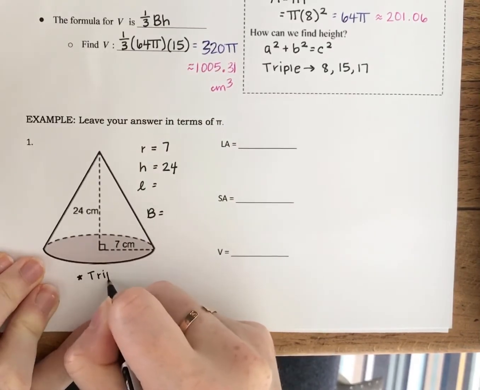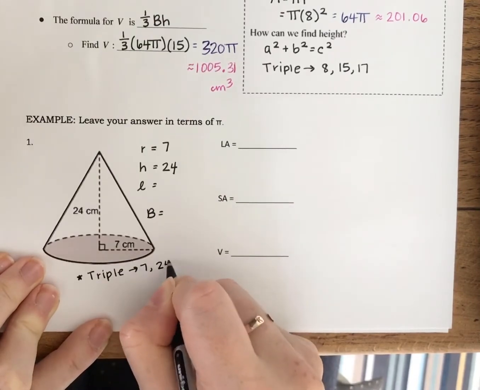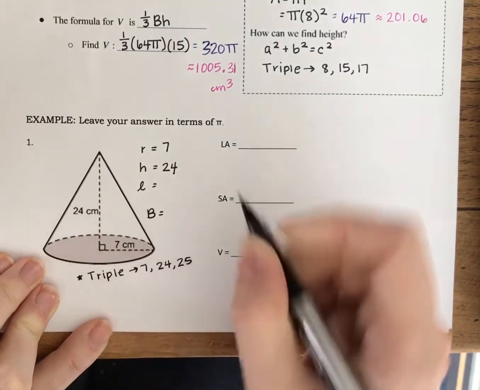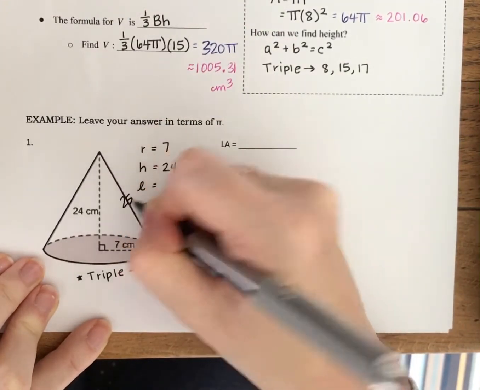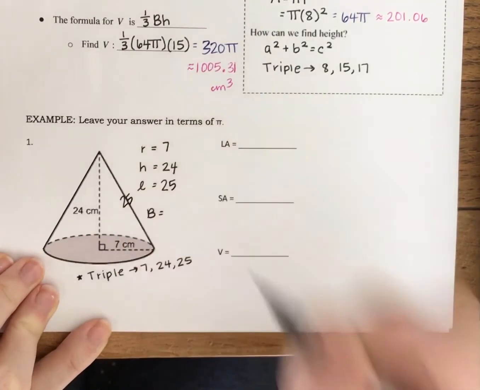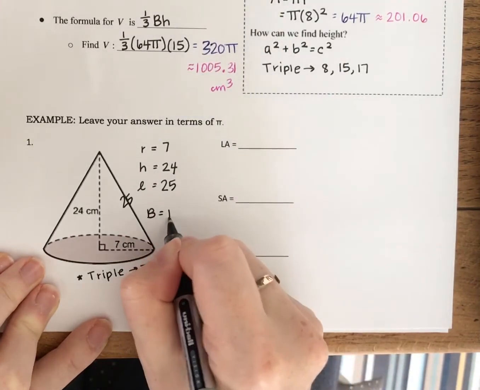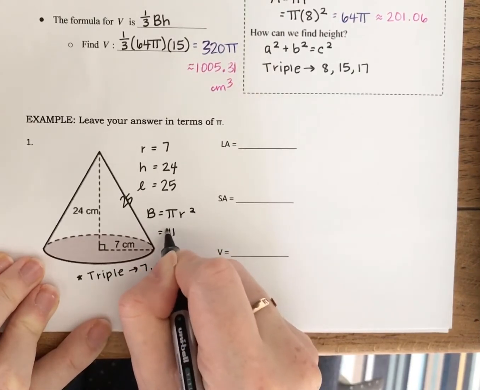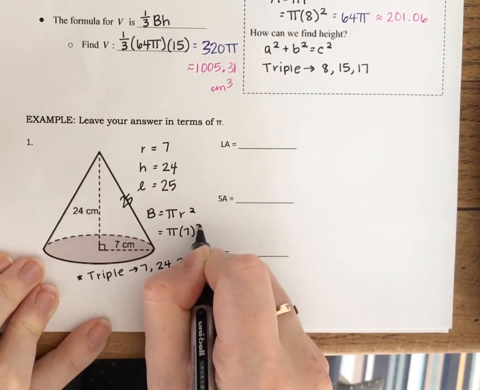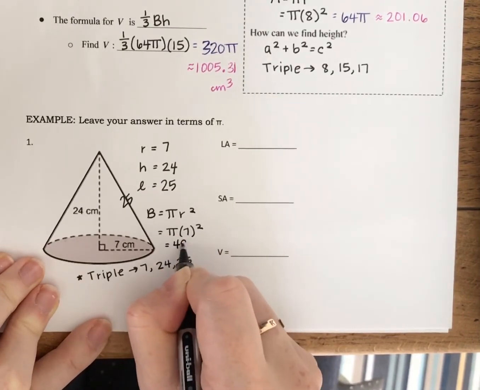We're going to do that a lot to make your life easier. This is a 7, 24, 25 triple, which means that my slant height is going to be 25. So my L is 25. And the area of my base, remember, area of a circle is pi r squared. So pi times 7 squared, leaving this in terms of pi, is 49 pi.